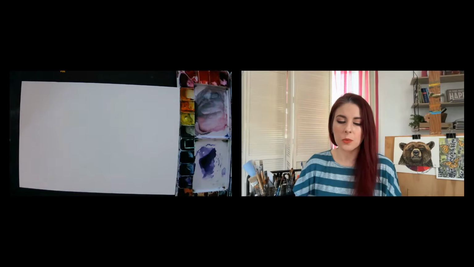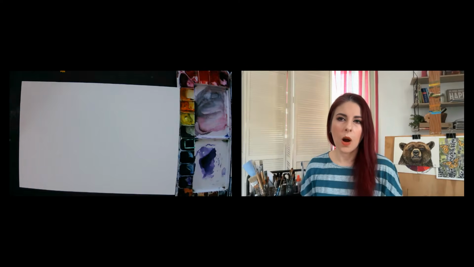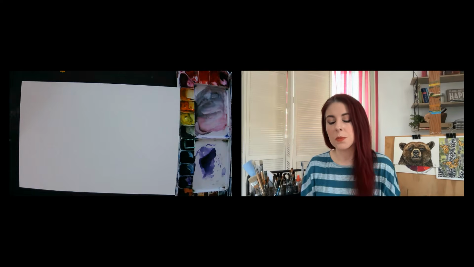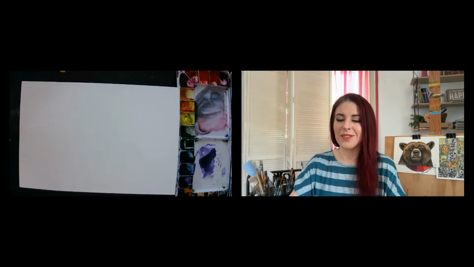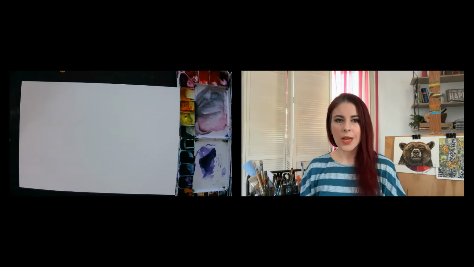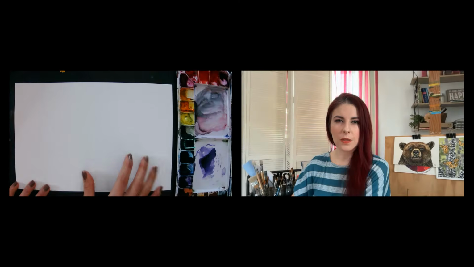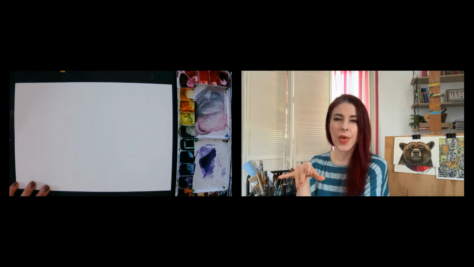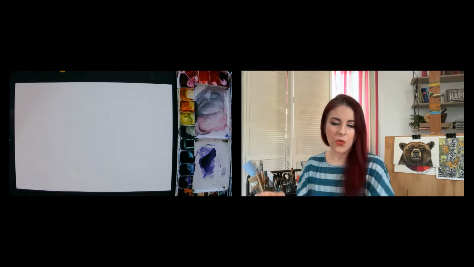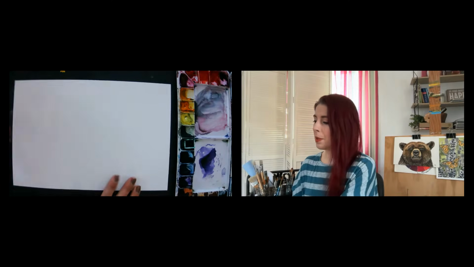I enjoy using cold press. It's what I use most of the time, though when I am doing line and wash, I prefer a smoother surface. So sometimes I do use hot press, or certain brands like Strathmore's Ready Cut Sheets. Their cold press ones are kind of smoother than, for example, this cold press or cold press from Arches. So it does vary from brand to brand. All right. So this is what I'm going to be using for my paper.